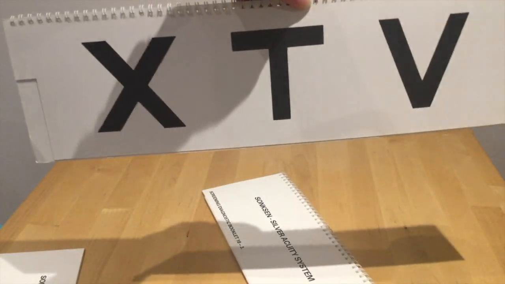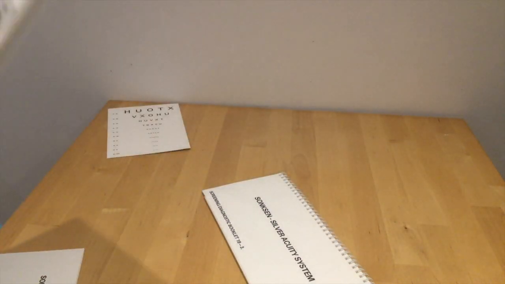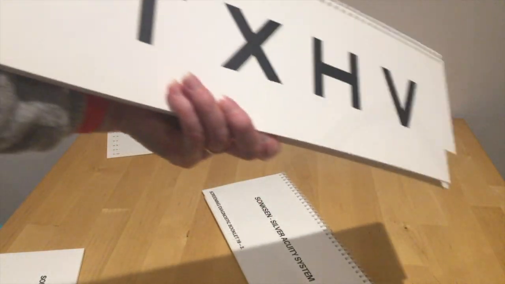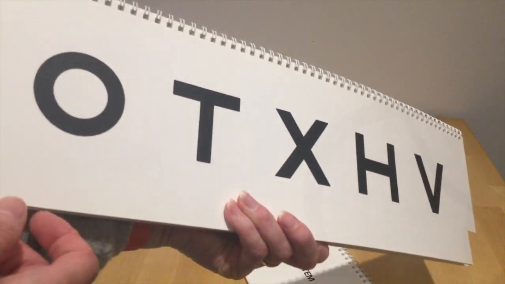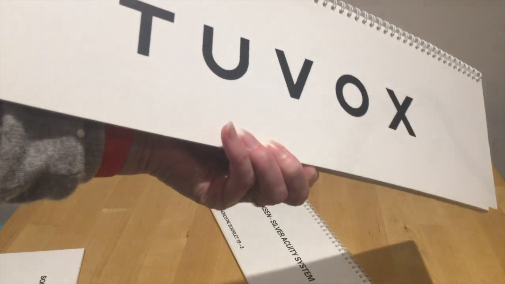And we've got our first, you can get that all in shot, 3 letters, XTV. And our next one, still same size, but another 3 letters. And then we go to the next size down, and we've got more letters on the 1 card. So it's really quite quick. 6/24 there actually. It's quite quick to do, and very simple.